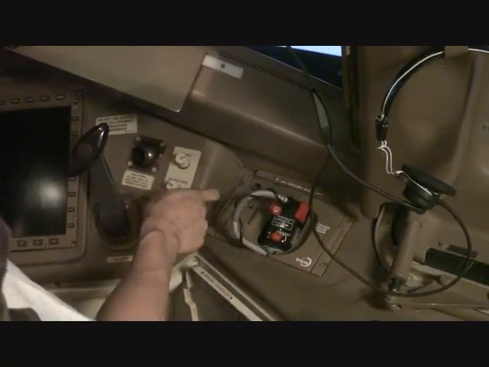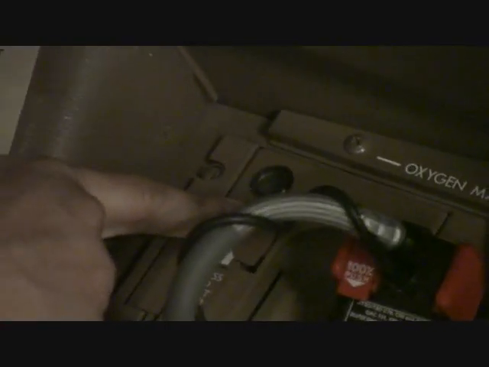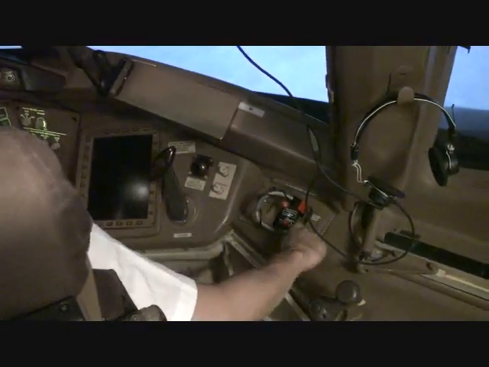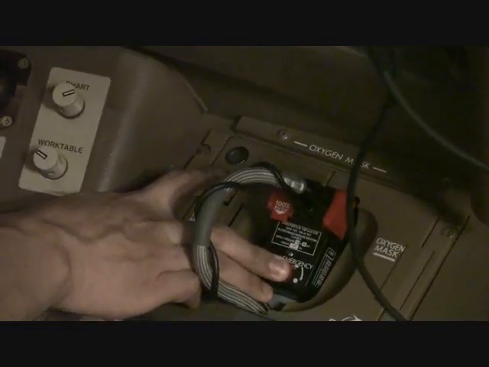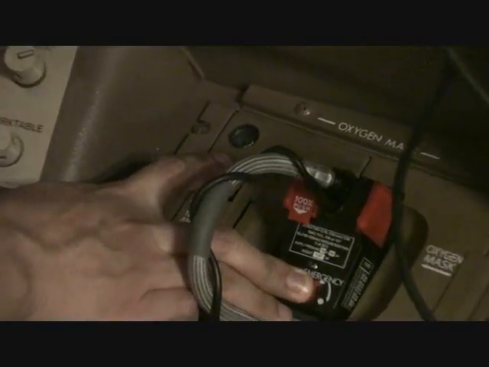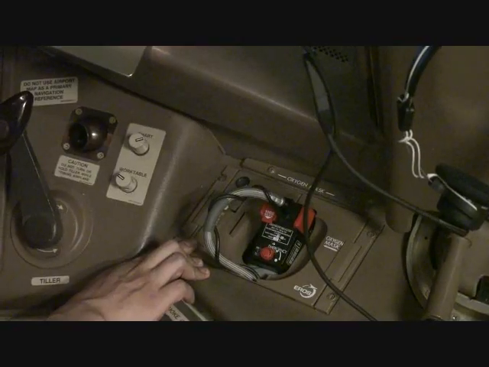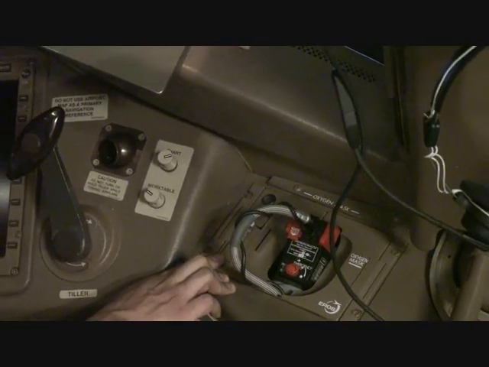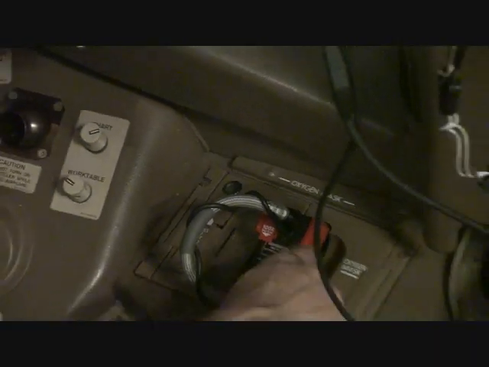Reset test switch push and hold. Verify that the yellow cross shows momentarily in the flow indicator. Emergency test selector push and hold. Continue to hold the reset test switch down and push the emergency test selector. Verify that the yellow cross shows continuously in the flow indicator. Reset test switch and emergency test selector release. Verify that the yellow cross does not show in the flow indicator. Normal 100% selector 100%.